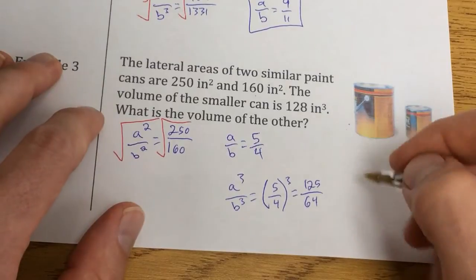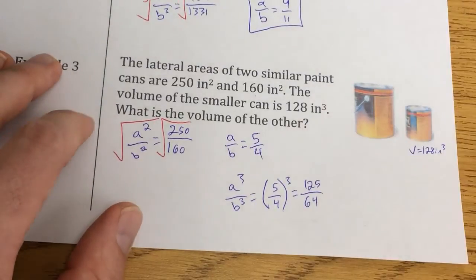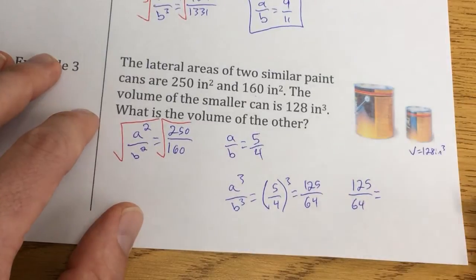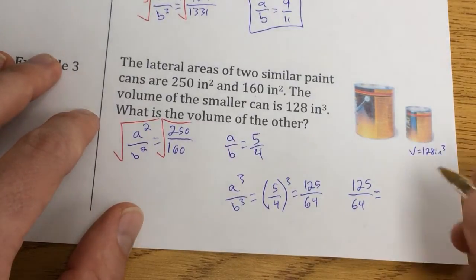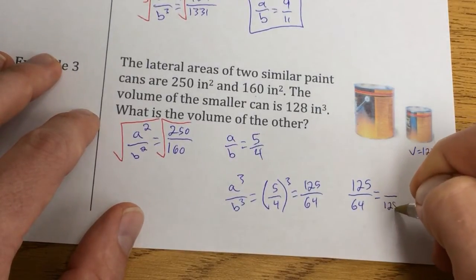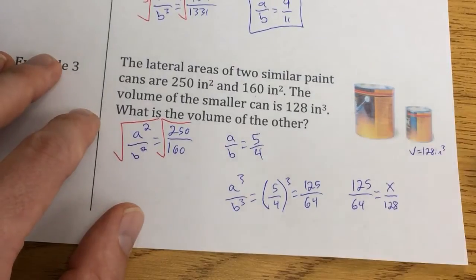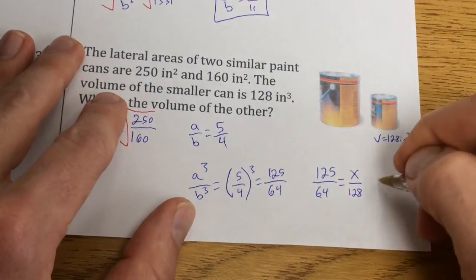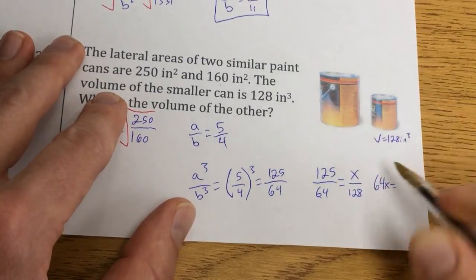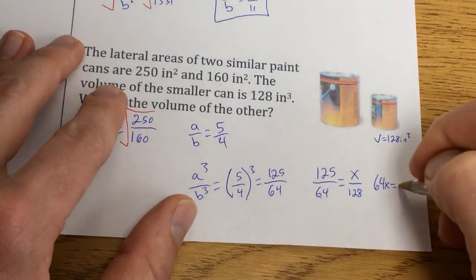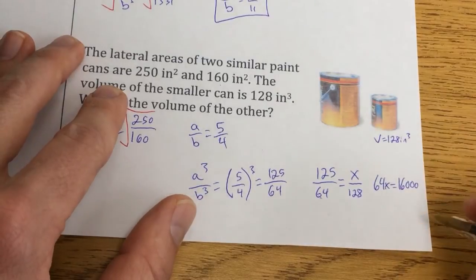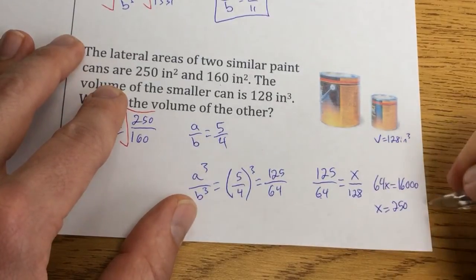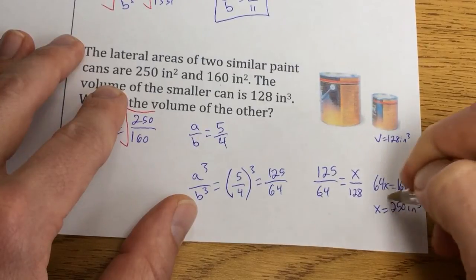All right? So we do that. This is proportional, so I'm going to set up a proportion. 125 over 64 will be equal to x over 128. The 128 is going to go on the bottom, since the bottom number is my smaller number, and I want to find the bigger number. All right? We've got a proportion, so I can cross multiply here. 64 times x, and then 125 times 128 is 16,000. Divide by 64 to get my new volume of 250 inches cubed.